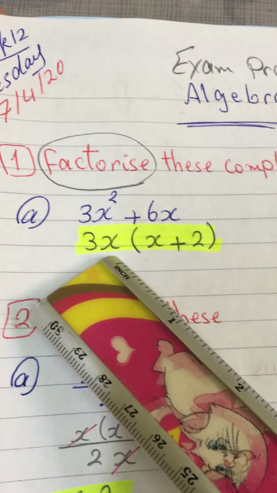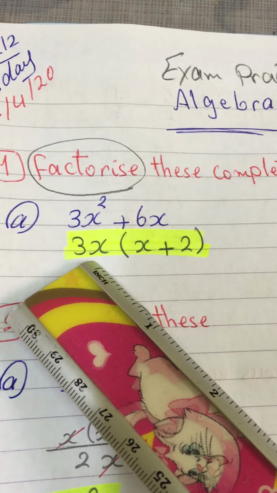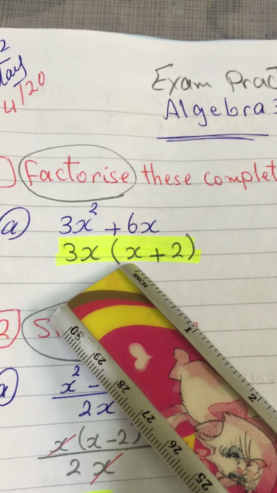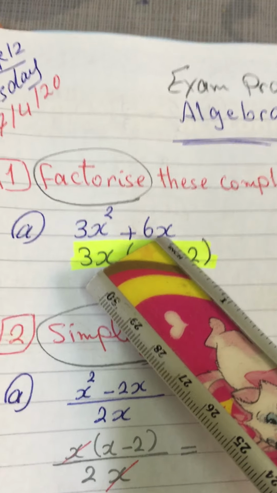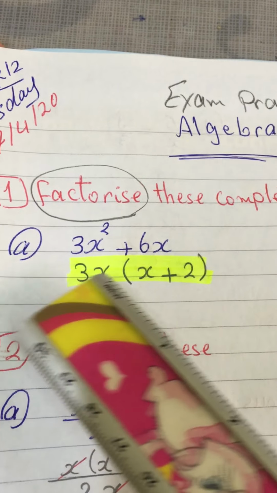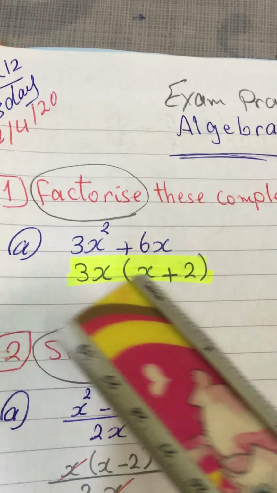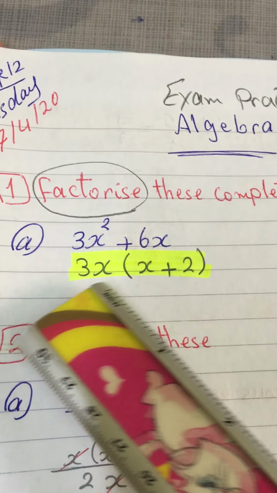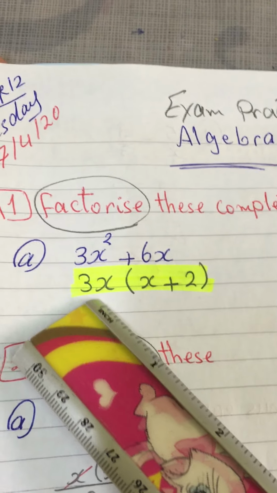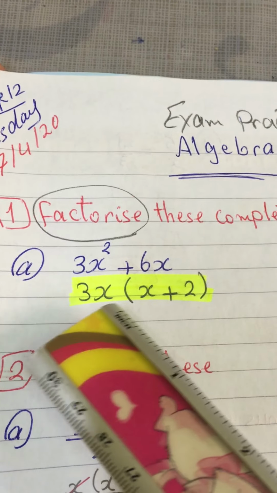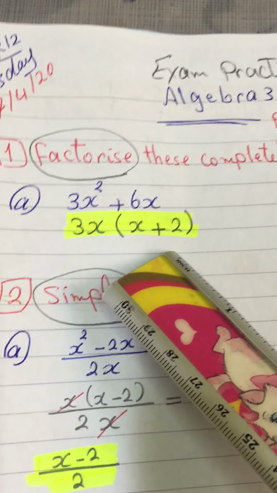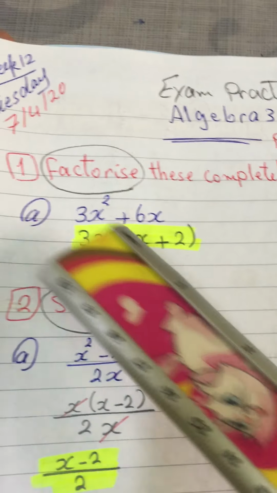So 3x squared divided by 3x: cancel 3 with 3, give you 1. x squared divided by x, minus the power, so you have the answer x. And plus 6x divided by positive 3x, so 6 divided by 3 equals 2. Cancel x with x, give you 1. So in this way, I change the expression into factors. This 3x multiplied by a brackets, so I change them into factors, multiplied with each other.